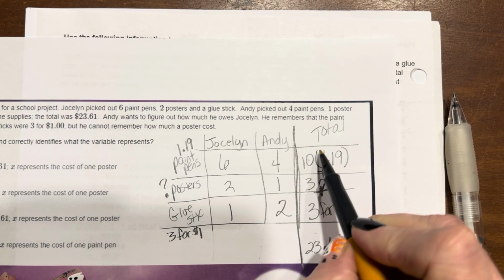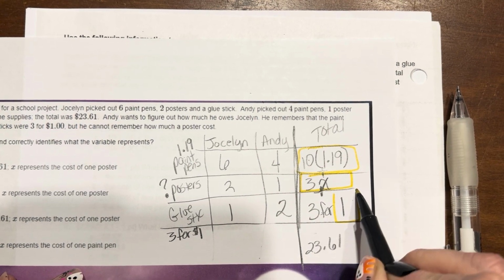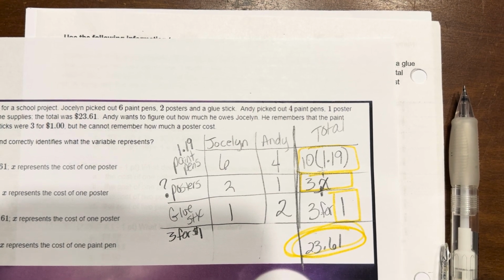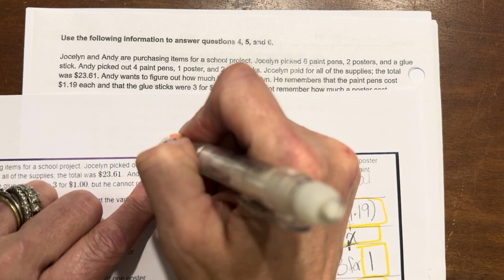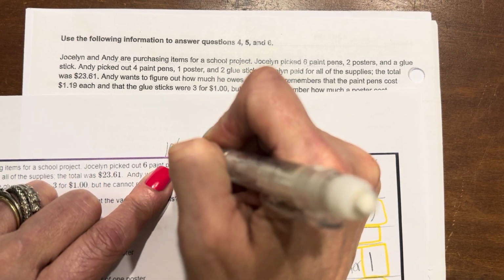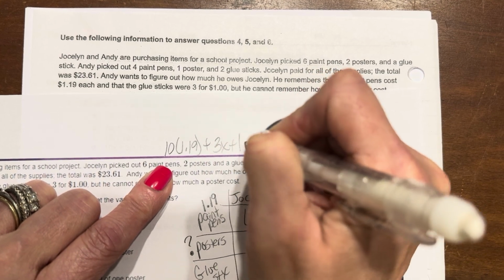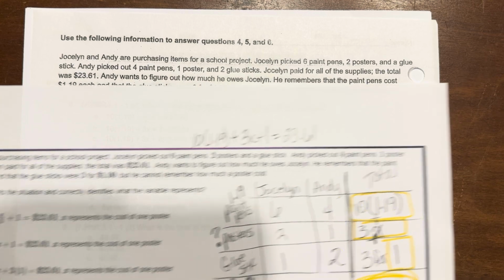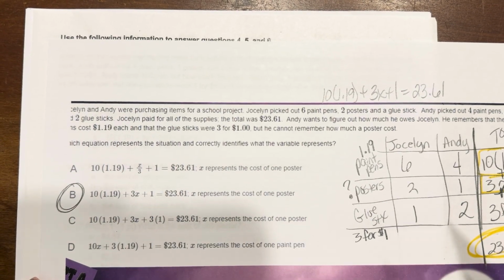So now we're looking at this amount and this amount and this amount gives us this. So when we write it into our equation, we have 10 times 1.19 plus 3x plus 1 equals $23.61. Which right here is this.